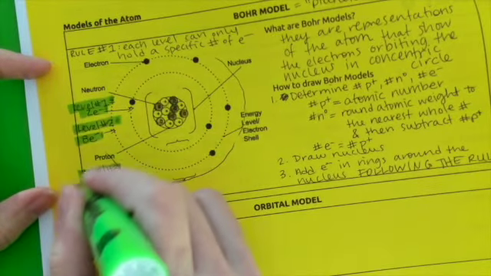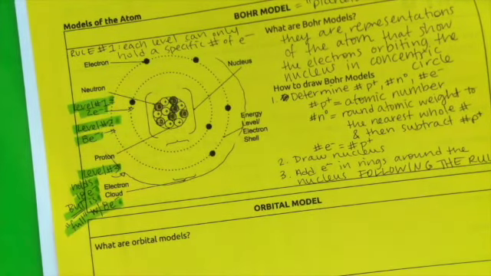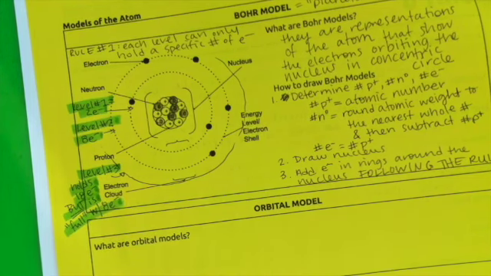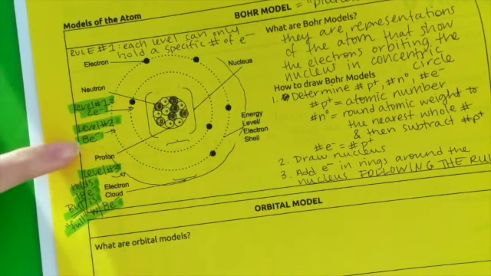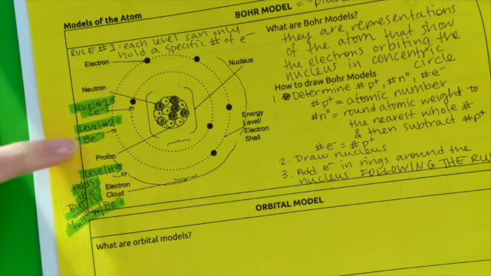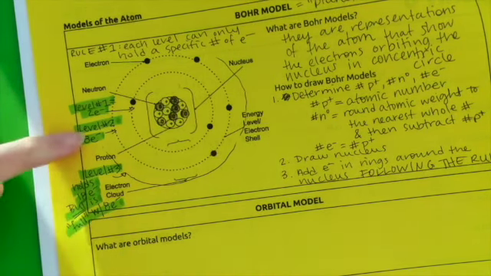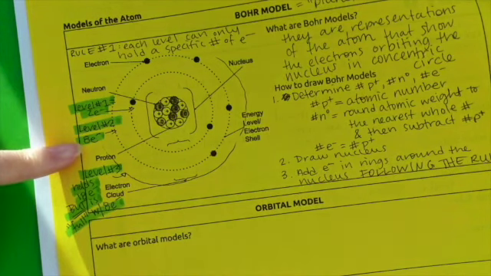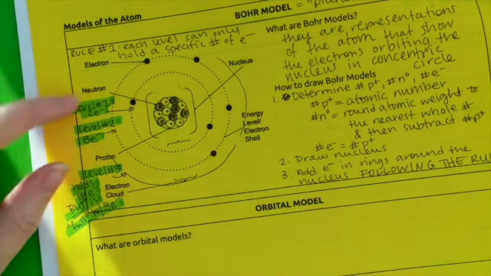This is very important, and this is going to help us a lot. Now, you will get used to this. It will start to make sense. 2, 8, 18. And later on, I'm going to tell you some sneaky ways to remember this. So that is rule number 1. Each level can only hold a specific number of electrons. So you will never see a Bohr model that has 3 electrons in level 2, or 9 electrons in level 2, or 30 in level 3. You won't see that. You will only see them filled up to that level.